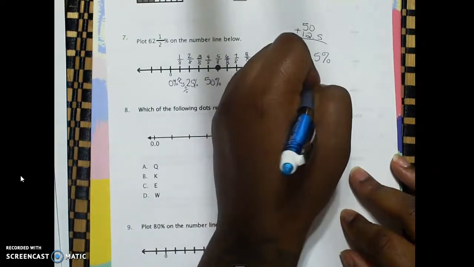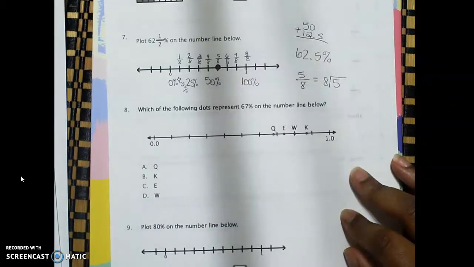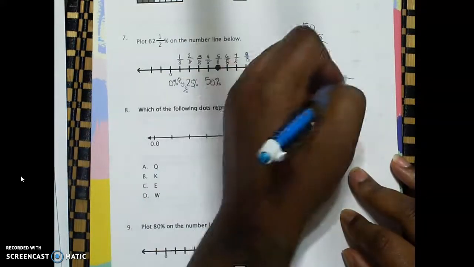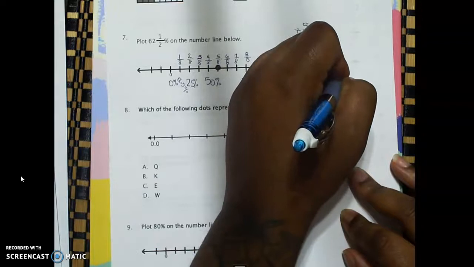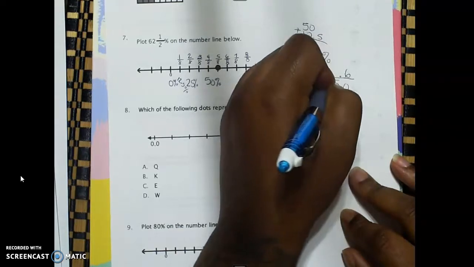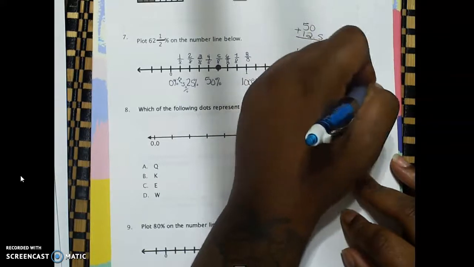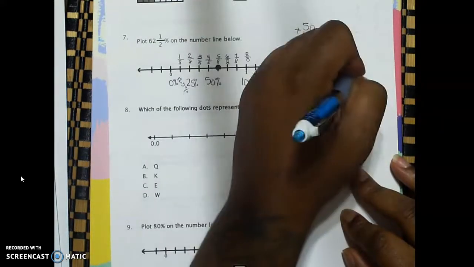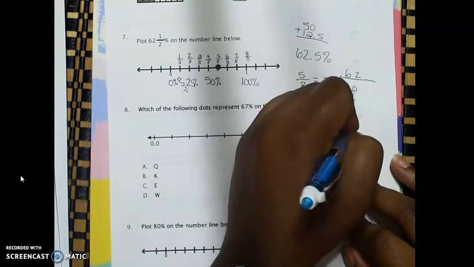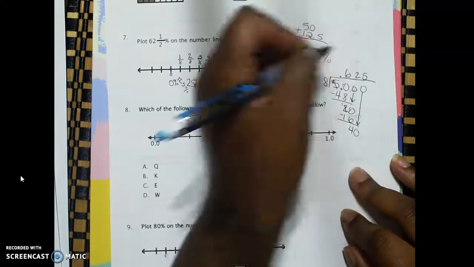I would take the next fraction, 5/8, and I would say 5 divided by 8. 8 can't go into 5, it's too small, so I'm going to add a decimal and a 0 and put my decimal in my quotient as well. 8 can go into 50 about 6 times, minus 48. Do the math, I get 2 left. Bring down another 0, I'm at 20. 8 times 2 is 16. Subtract, bring down one more 0. 8 times 5 is 40.